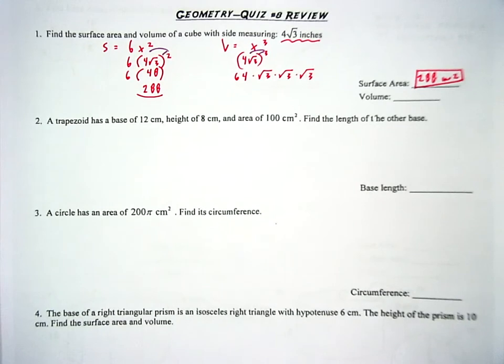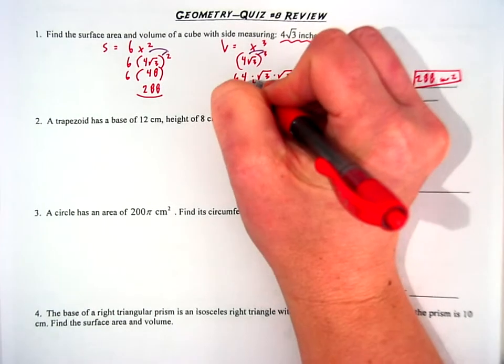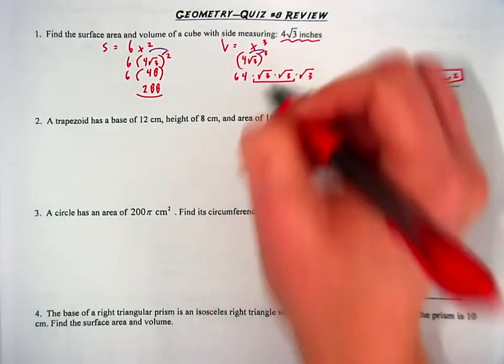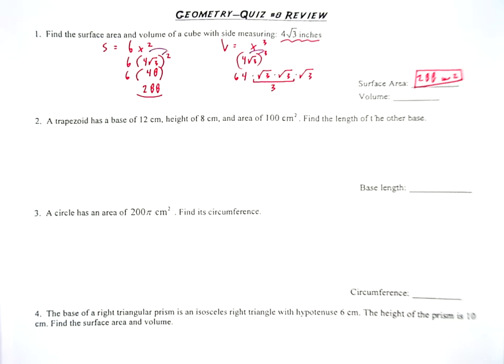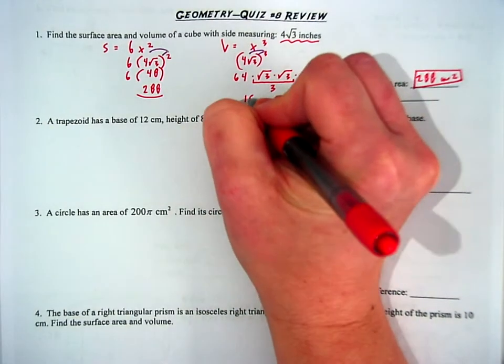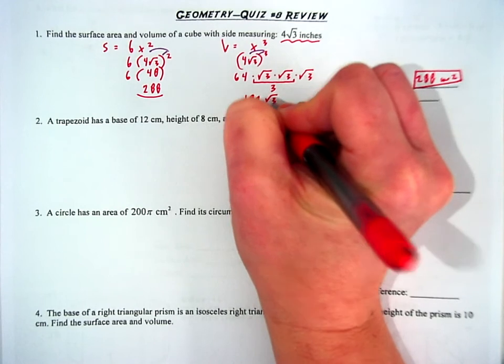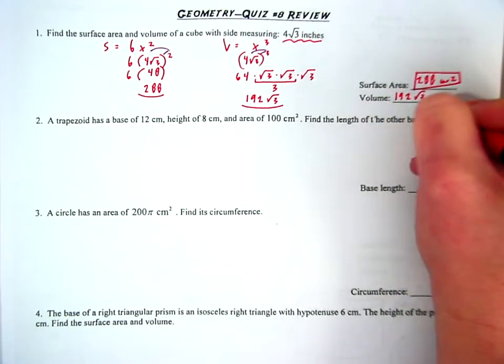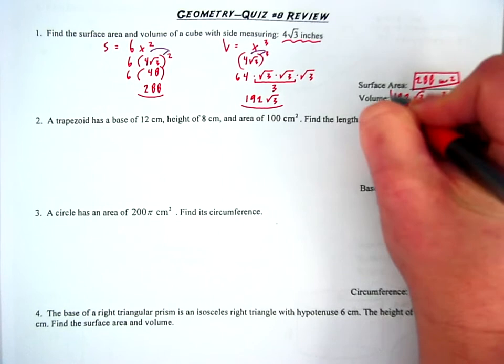When I have 2 square roots and I'm multiplying the same number underneath, like root 3 times root 3, it's going to give me a pair of 3's underneath the same radical. So the square root of 3 times the square root of 3 is just 3. So I'm going to end up with 64 times 3, which is 192, and then times the square root of 3. So I get 192 square root 3 inches cubed for volume.